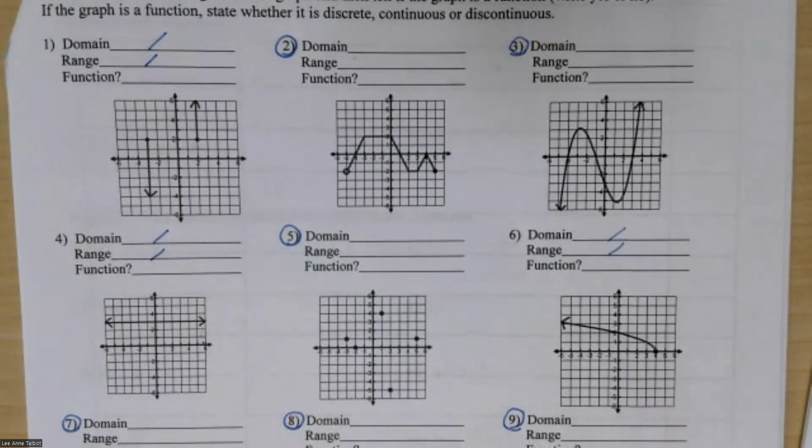I'm going to put the answers up in 30 seconds.